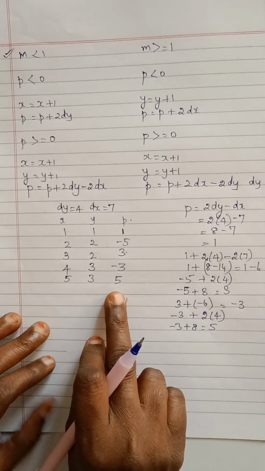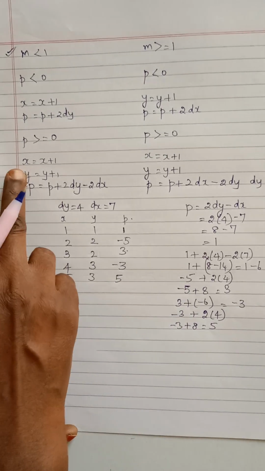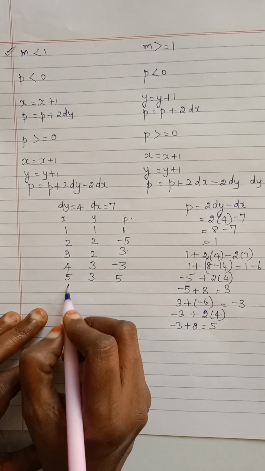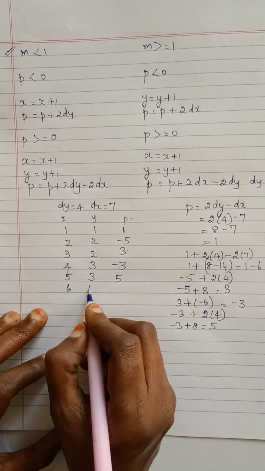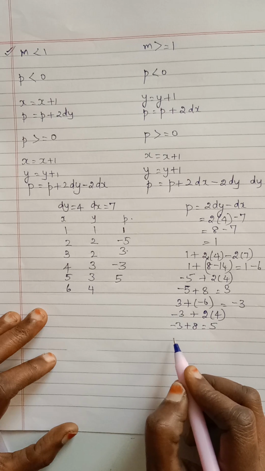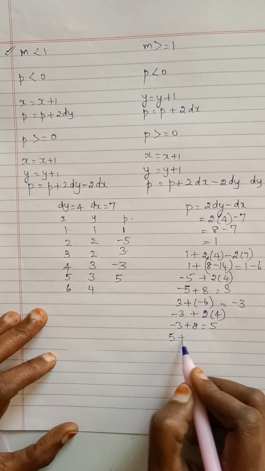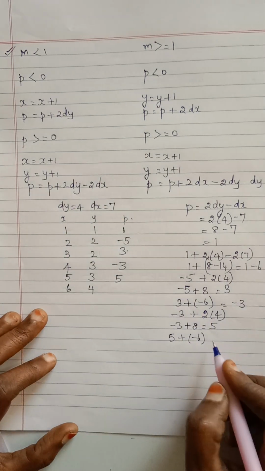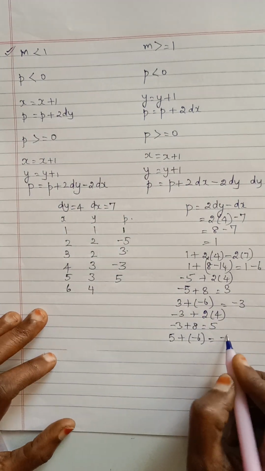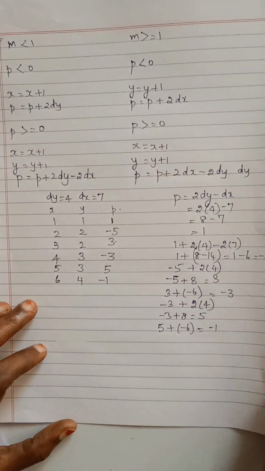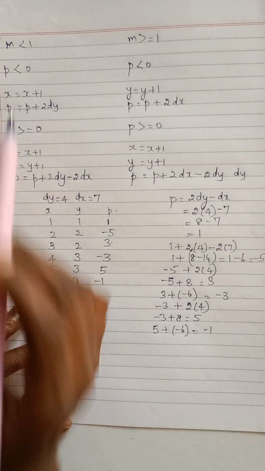Now as the p value is 5, it is positive, greater than or equal to 0, so this condition comes. So here 6 and then 4, and then the p value is 5 plus 2 dy minus dx, which is minus 6. So 5 minus 6 will be minus 1. So the p value becomes minus 1. Now minus 1 value is there, so it will go to this condition.